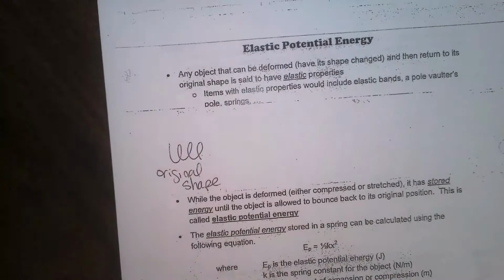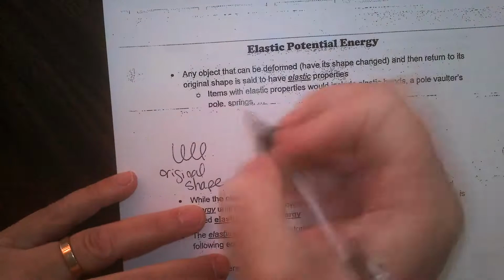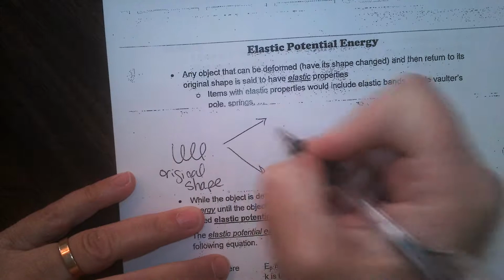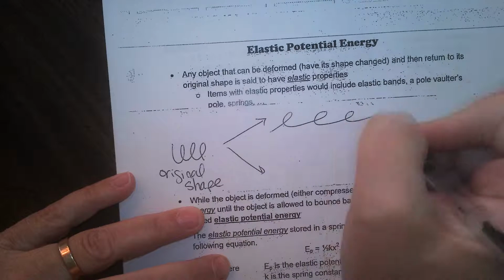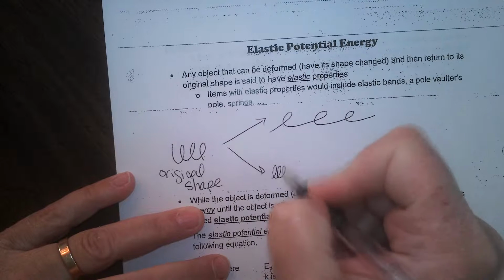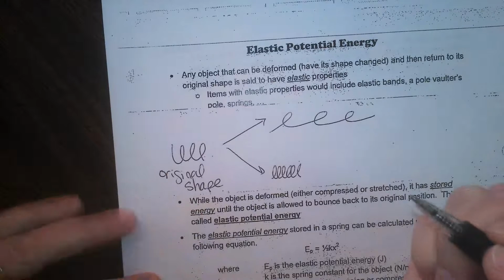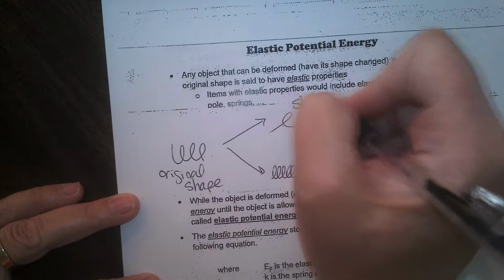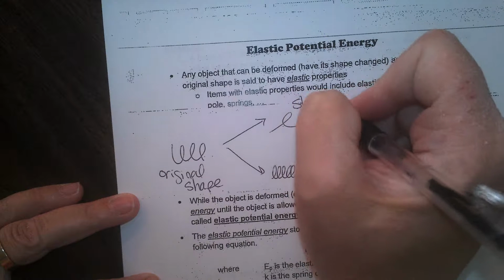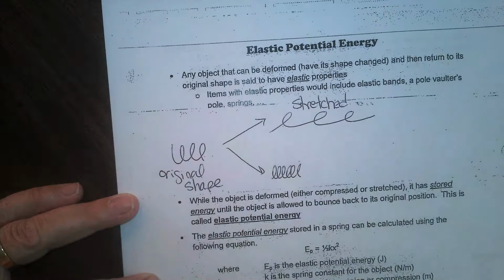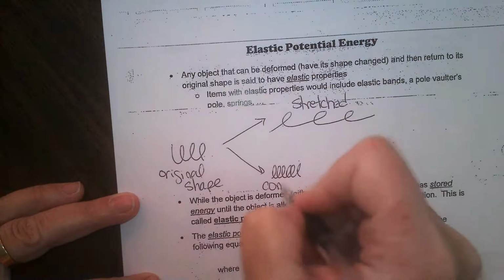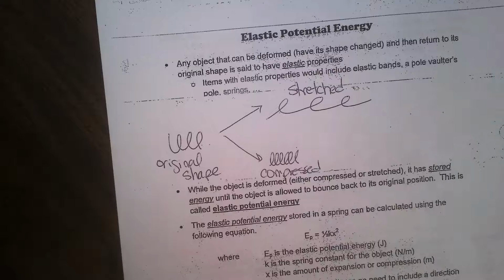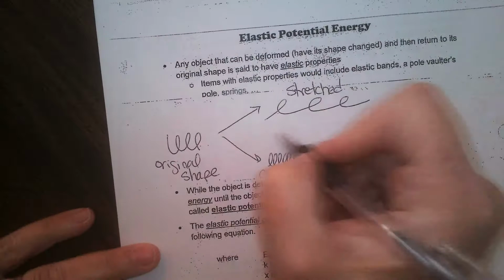So you're going to have an original shape, and then you can have one of two ways. We can stretch it out, or we can compress it. Okay? This is stretched. I think I spelled that right. And this is compressed. Both of these, so it has stored potential energy.